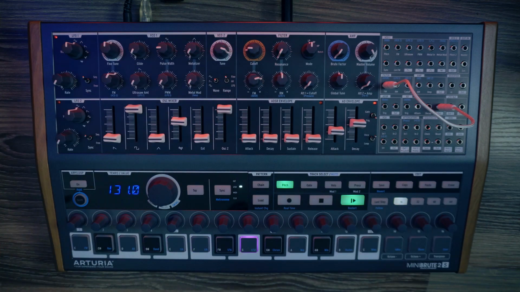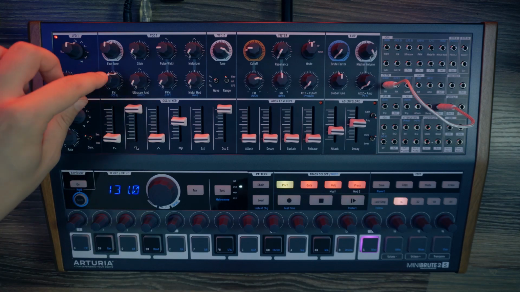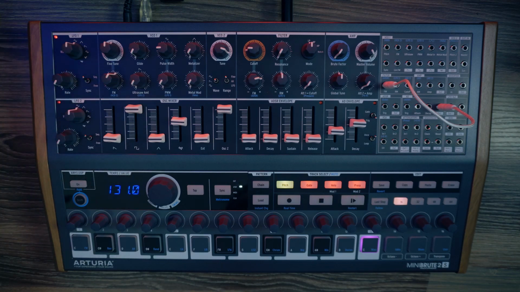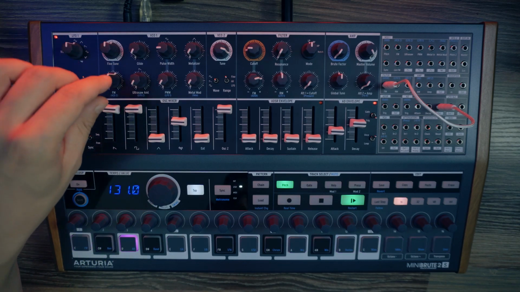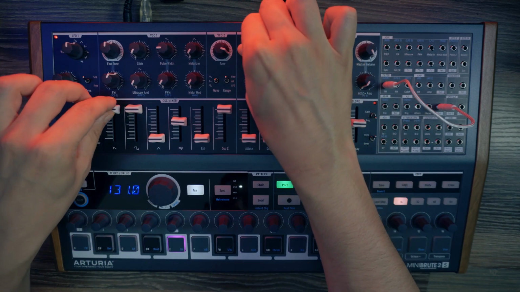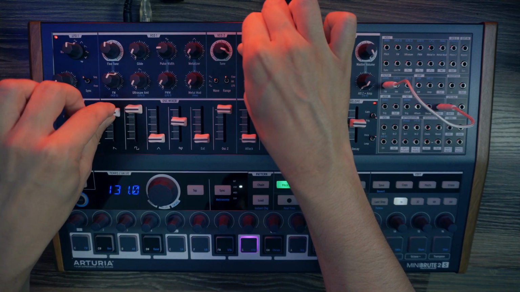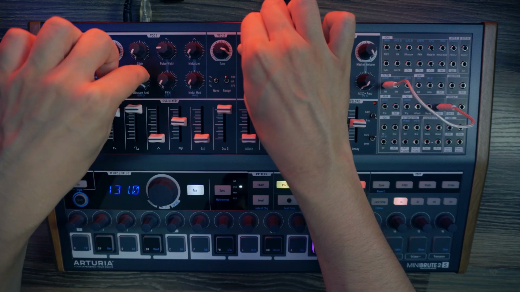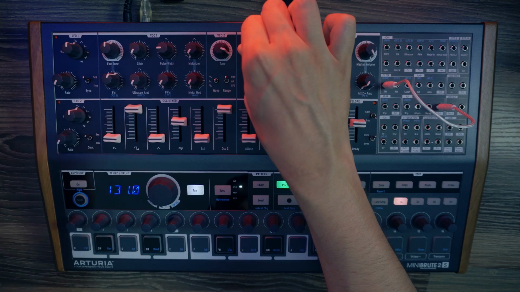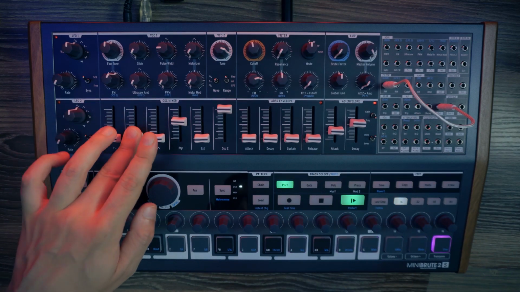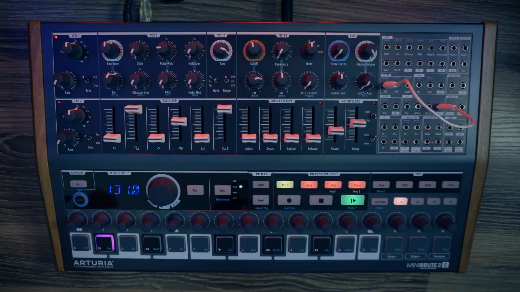And yeah, so again, you can change the frequency modulation a bit more, you can add some sawtooth maybe. It adds this extra harmonic. Maybe you can modulate the pulse width, as well. And yeah, that's it for the lead.